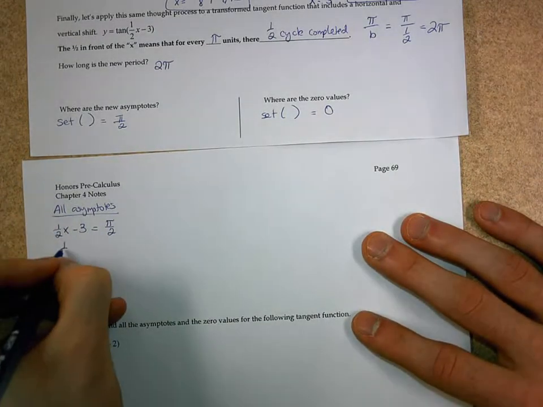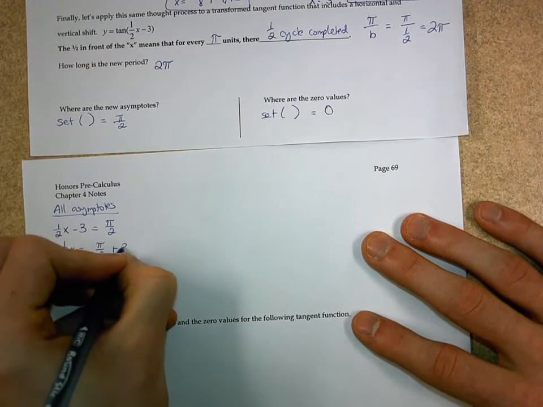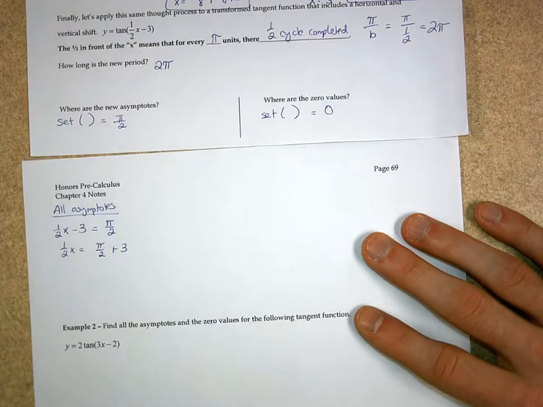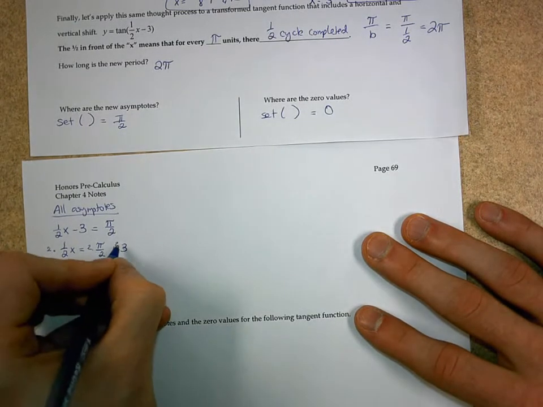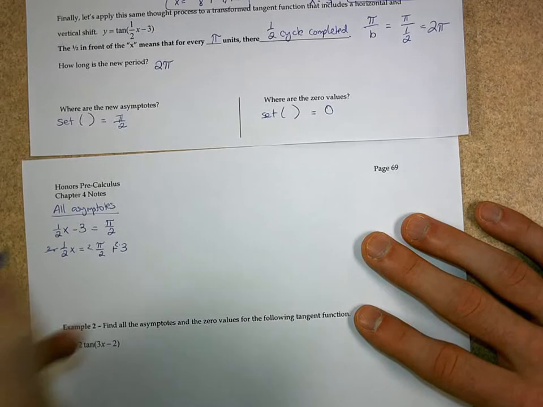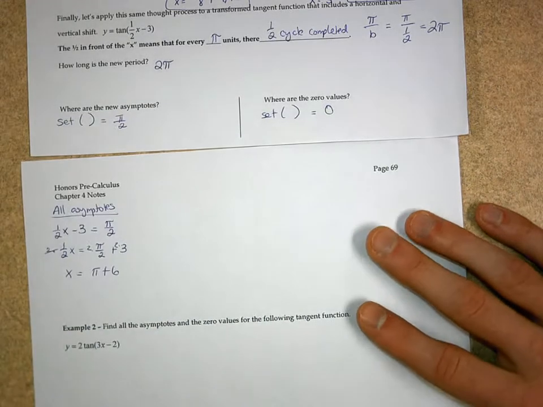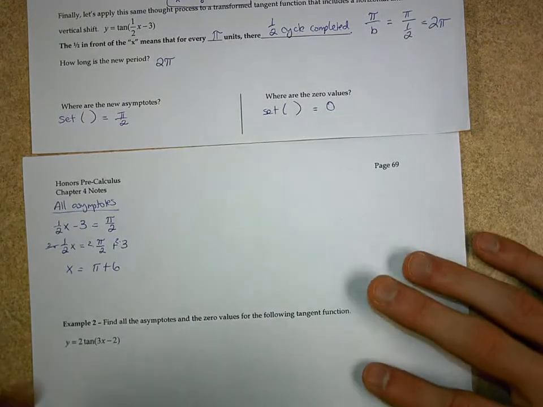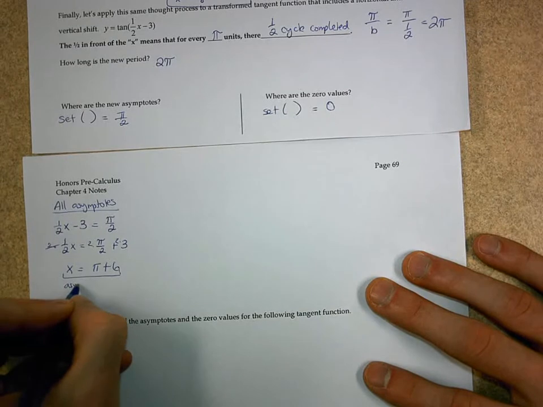So I'll add 3 to both sides. 1/2 x is equal to pi over 2 plus 3, and then I'll multiply both sides by 2. X is going to equal pi plus 6. So this pi plus 6 is an asymptote.